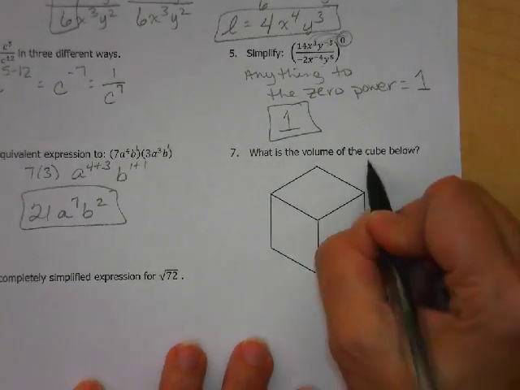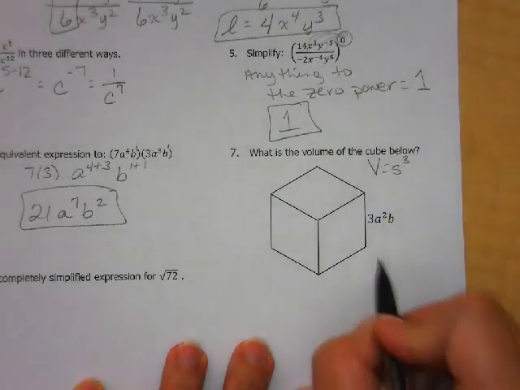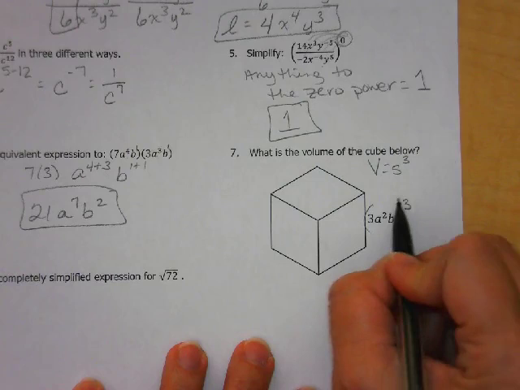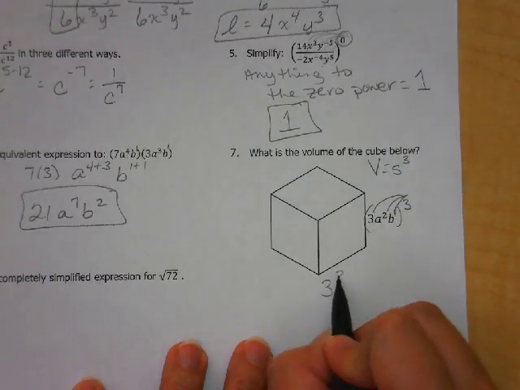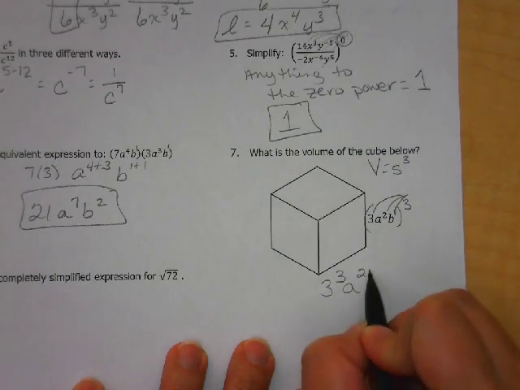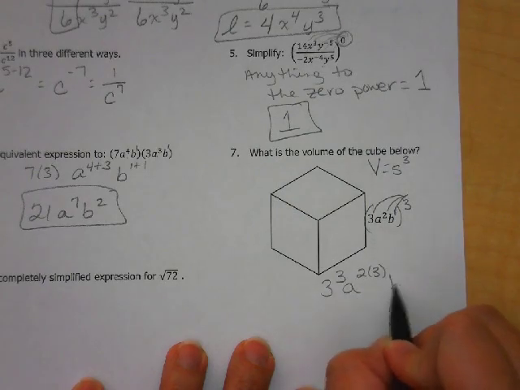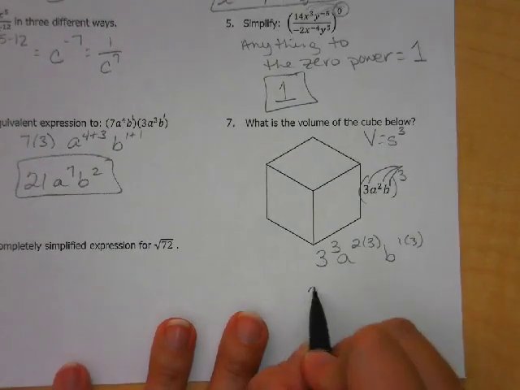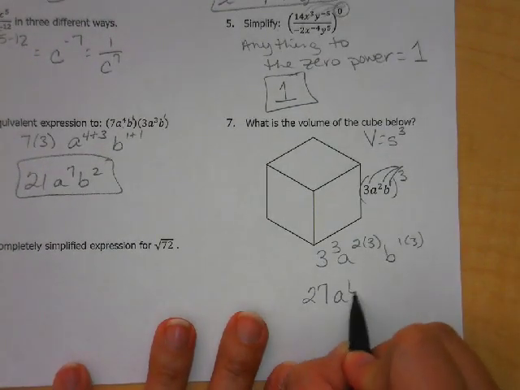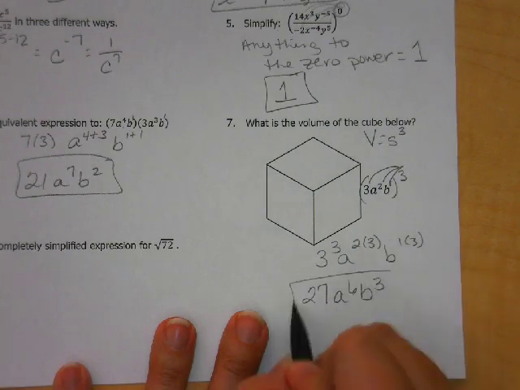So we know that volume equals side to the 3rd power. So if I have this to the 3rd power, I can distribute it. So I get 3 to the 3rd. Remember, we're multiplying 2 times 3 and 1 times 3. So 3 to the 3rd, you can leave it like that, or you can simplify it to 27. A to the 6th, b to the 3rd.